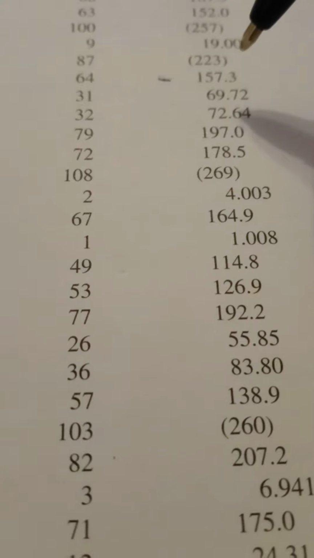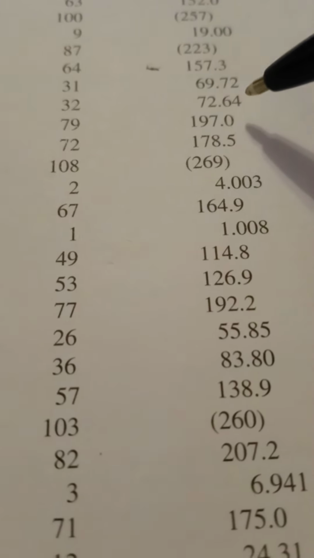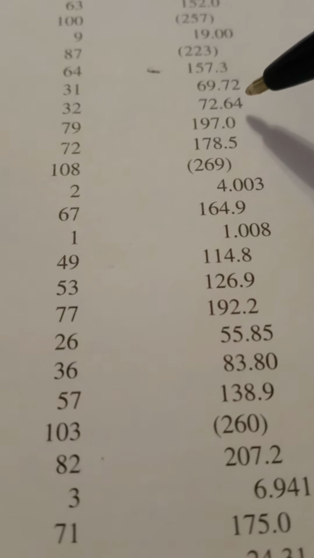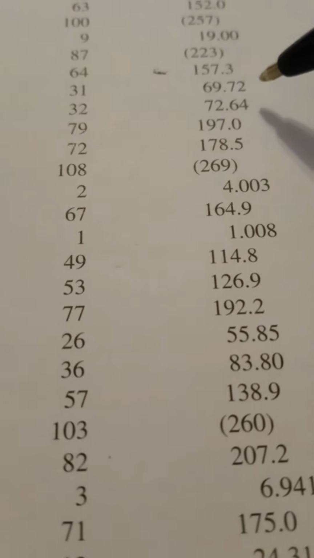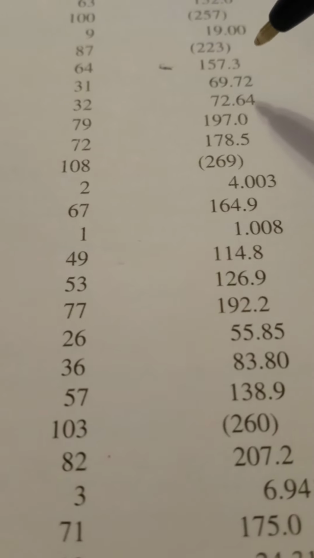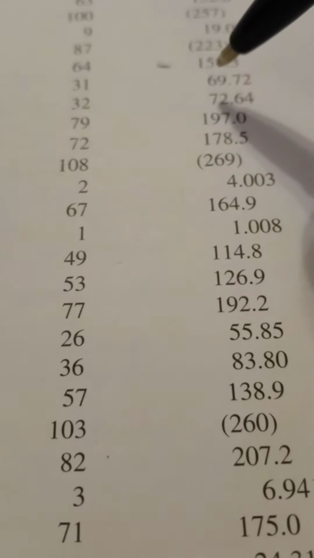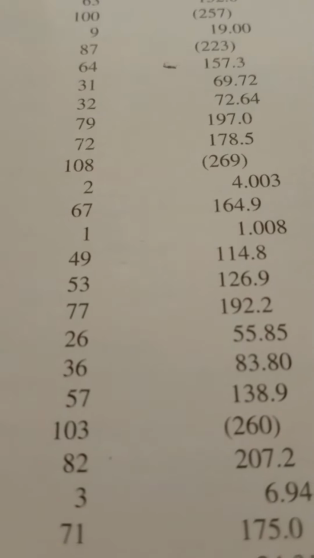Here you have 69.72. You see the 72? That's more than 5 right there. So you can round the 72 up and put 70, instead of 69, a little higher.